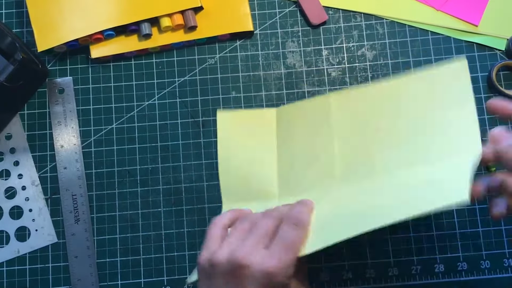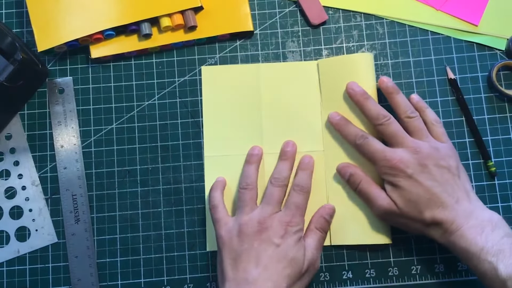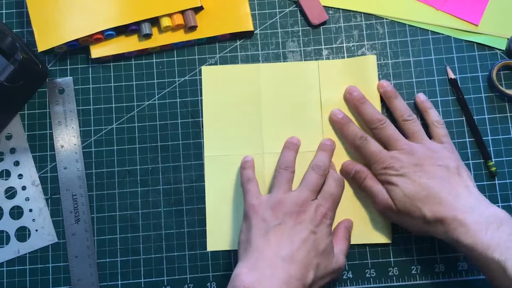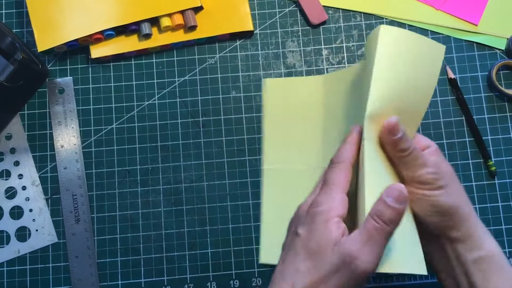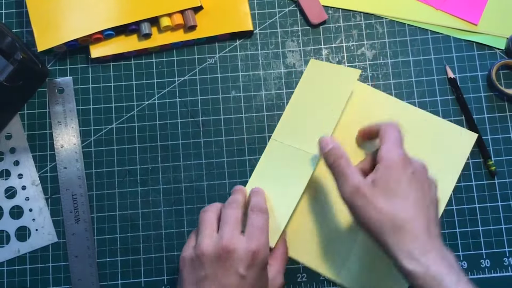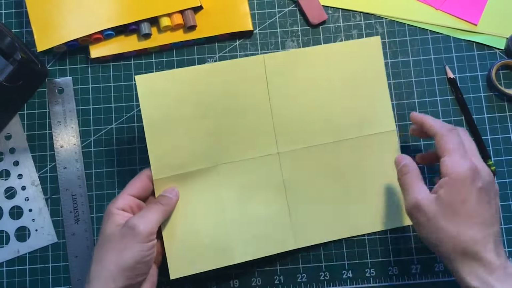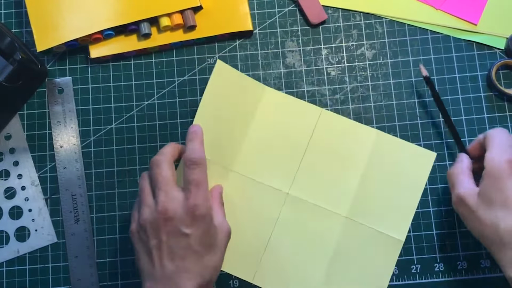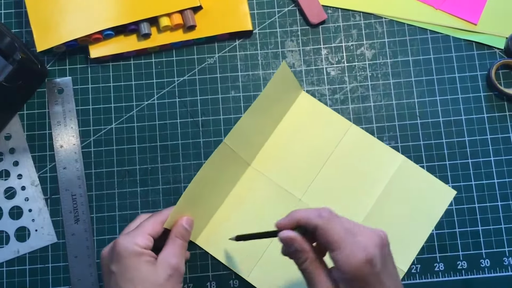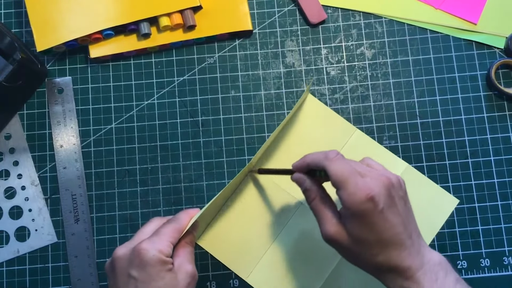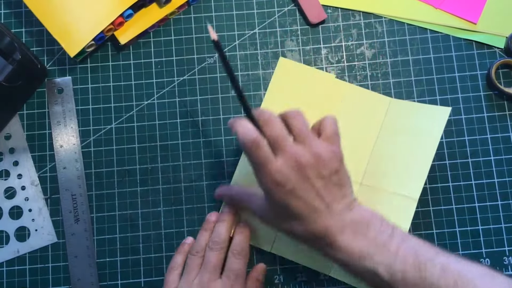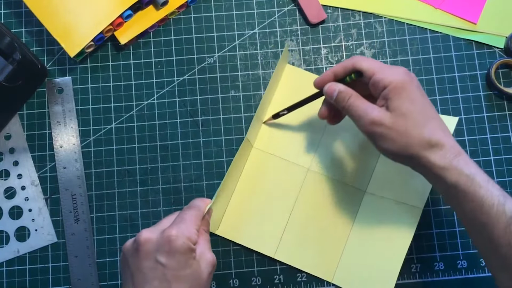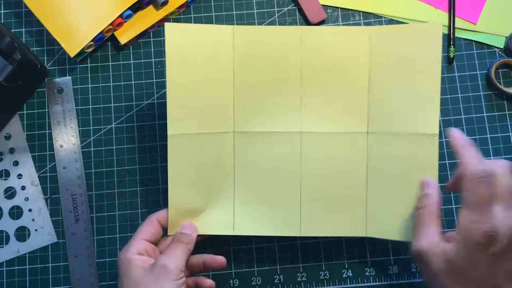And I think I'll fold it going this way. So I think the total is going to be 8 different rectangles. All right? They should all be the same. So let's see. 1, 2, 3. And you know what I'll do? I'll just put some pencil line right in that crease. And another one right there. Okay. 1, 2, 3, 4, 5.